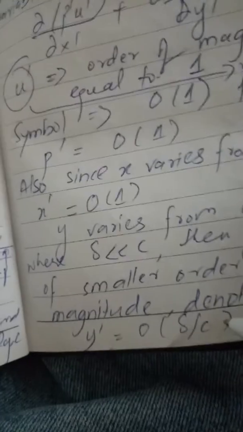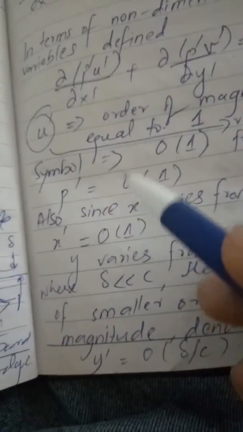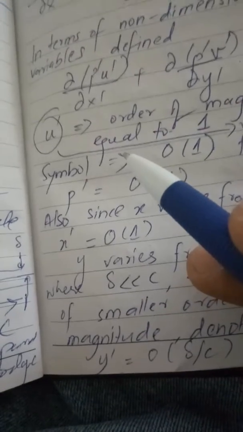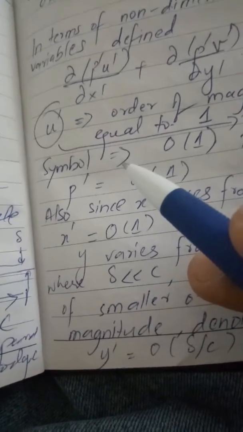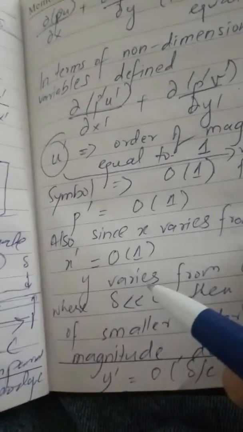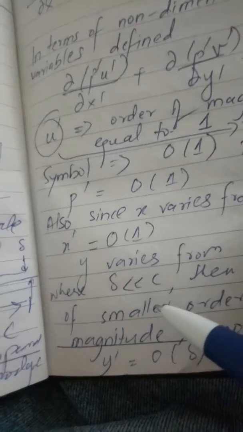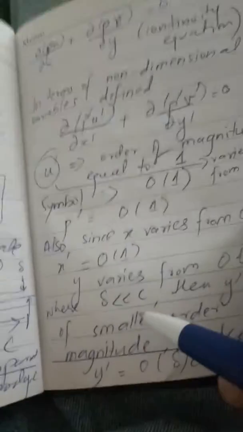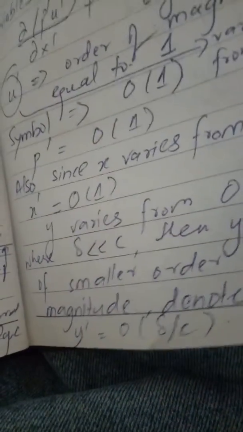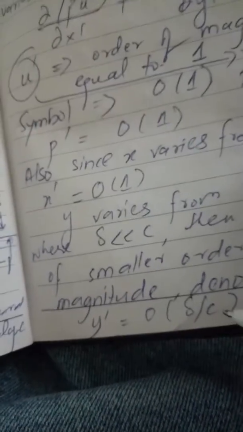We have talked about the velocity along the x-axis and along the y-axis, taking the derivatives and symbolizing in the order of 1, both u and p, and y prime is 0 to lambda by c.